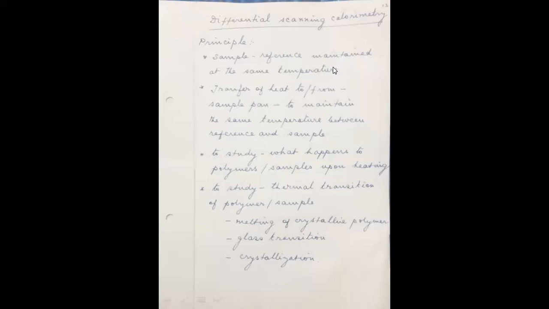But crystalline substances, as they have a regular pattern of arrangement, the bonding between every molecule is similar. All the bonds break at a particular temperature, so the melting is very sharp. Such melting of a crystalline polymer can be followed using this differential scanning calorimetry.